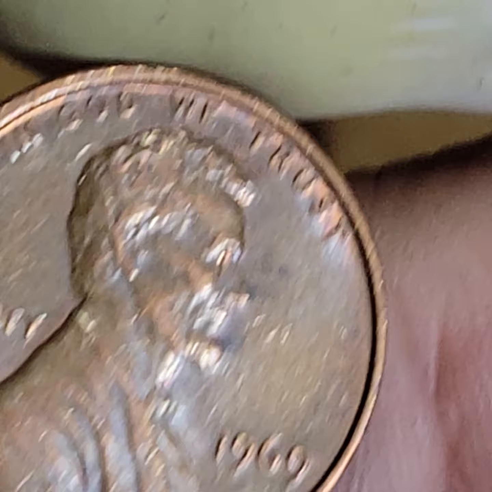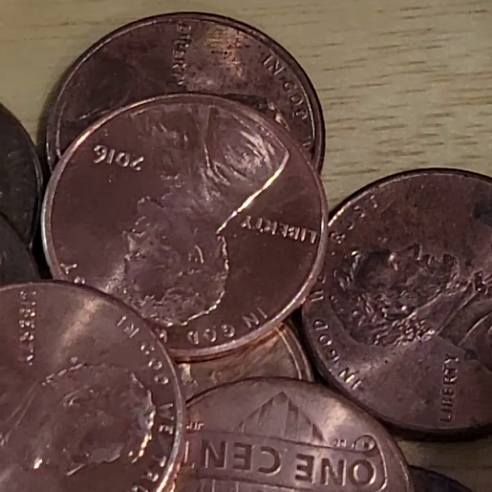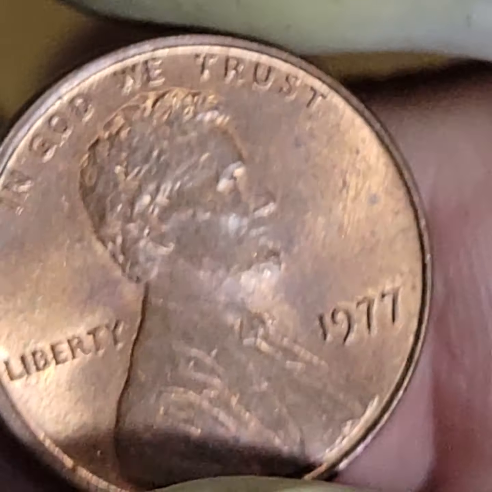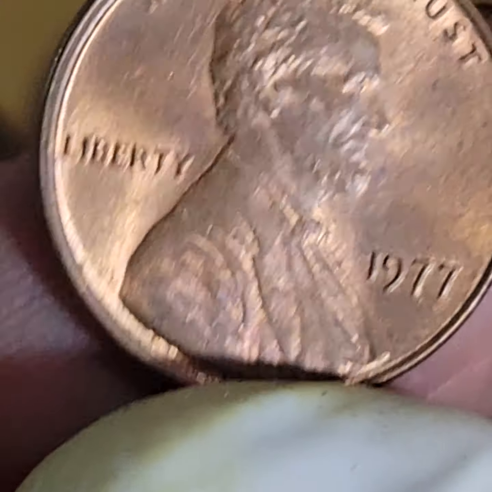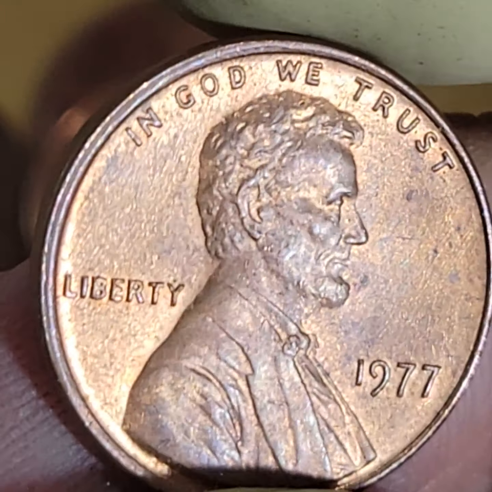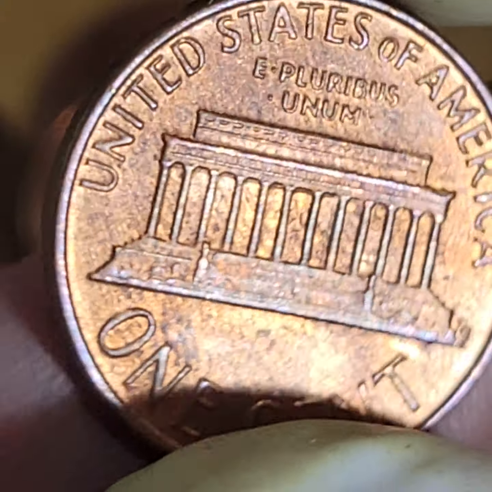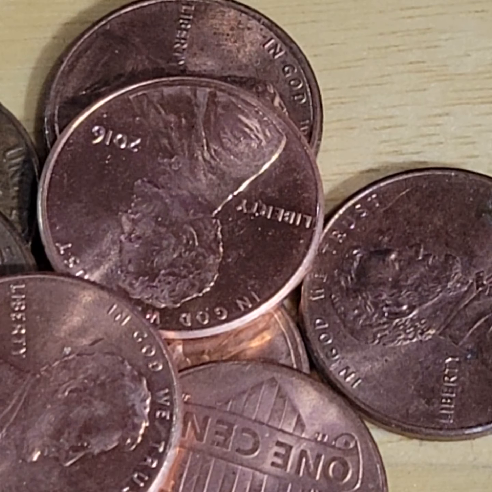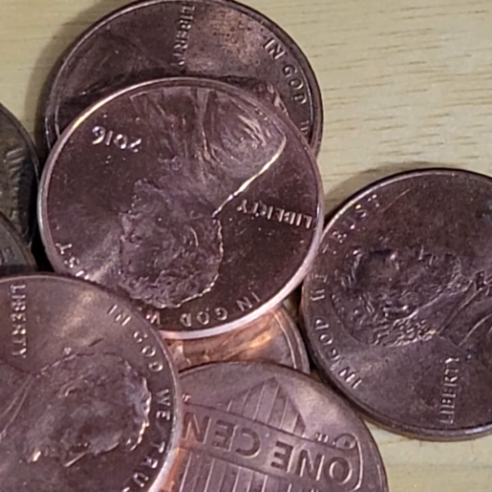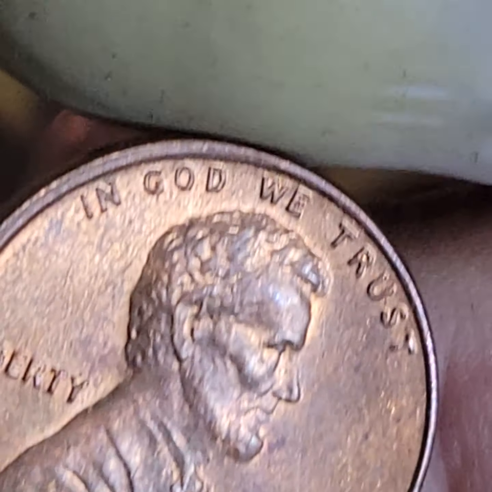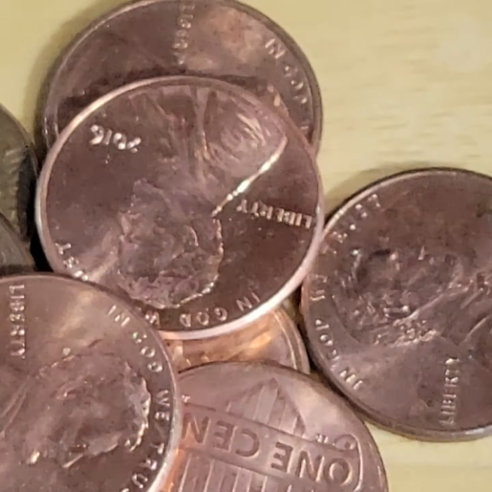69. See, I'll put this into the fine column. That's a fine penny. Oh, wow. 77. I thought this was zinc because of the way the surface is so not copper. I'm going to weigh it, though. Oh, 3.12. Perfect. Wow, what a beauty. I'm going to put that in with the AUs.